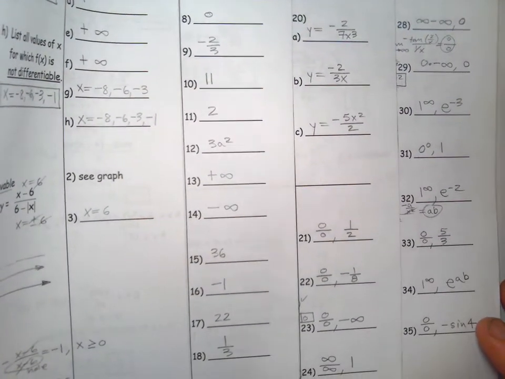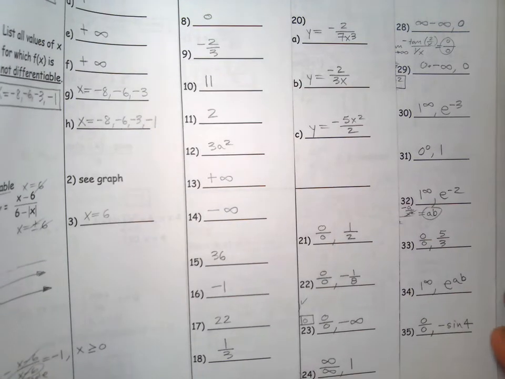And there's all the rest. Check them. Pause it if you like. Okay.